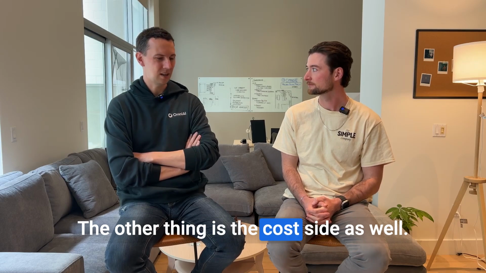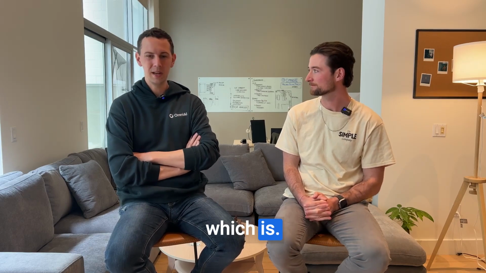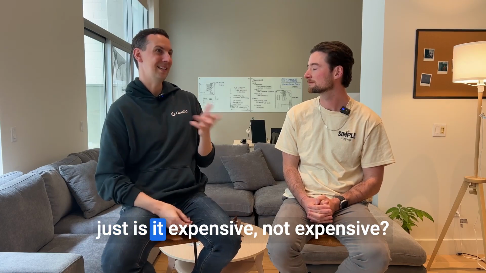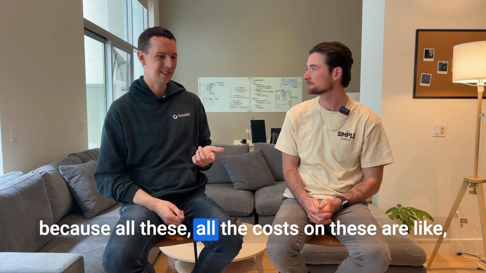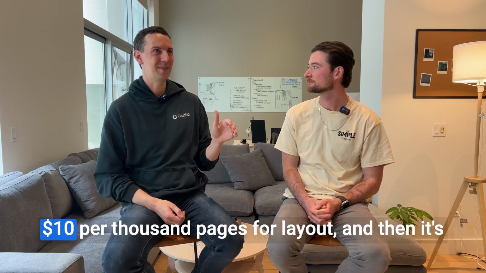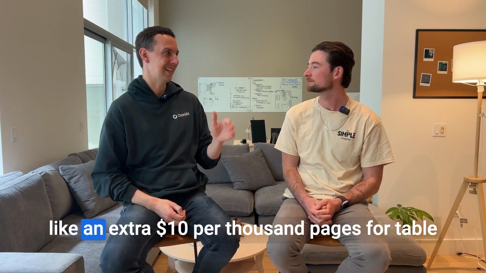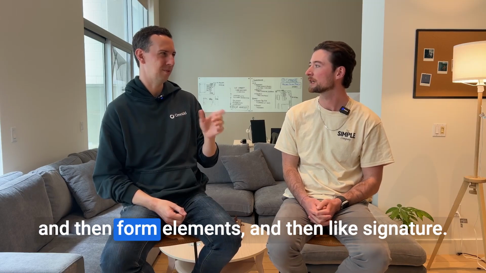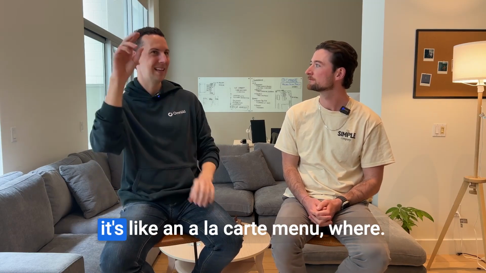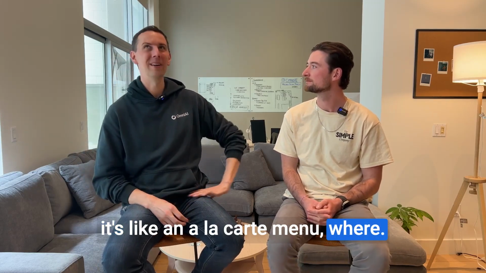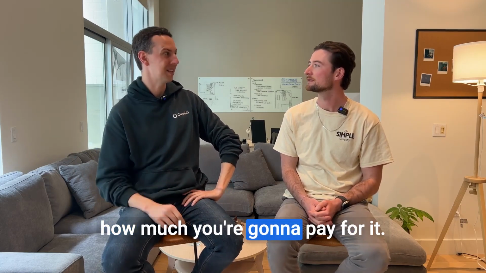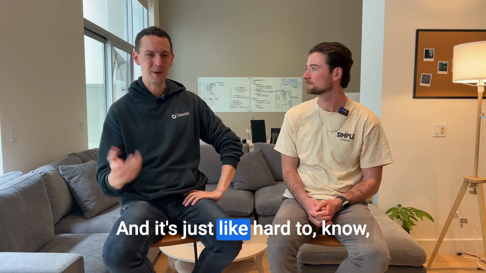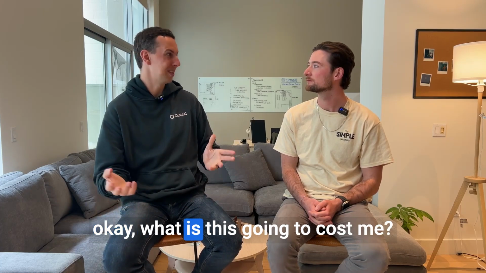The other thing is the cost side as well, which is, I would say, one of the biggest things we've heard from a lot of people. It's not just whether it's expensive or not expensive. It's just that it's confusing. Yeah. Because the cost line items are like, $10 per 1,000 pages for layout, and then an extra $10 per 1,000 pages for table, and then form elements, and then signature. It's like an a la carte menu that requires you to know exactly what's going to be on the page ahead of time before knowing how much you're going to pay for it. Yeah. And it's just hard to know, okay, what is this going to cost me?